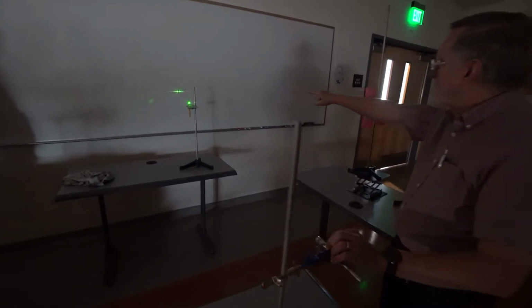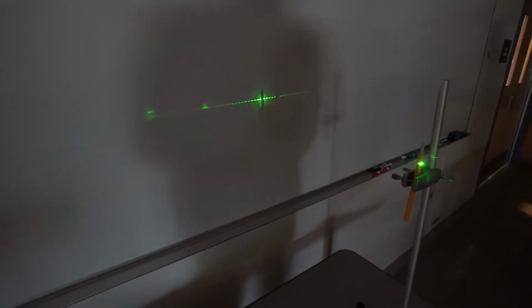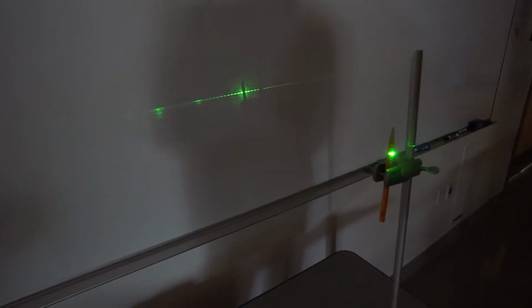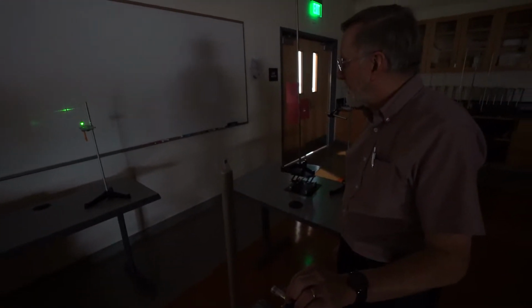You see all the little dots coming out to the right and left side of that pattern? That's called a diffraction pattern. Just like when light goes through a slit, it spreads out and makes that diffraction pattern. The same thing happens with a hair. A hair is sort of like an anti-slit. It has the same mathematics involved.